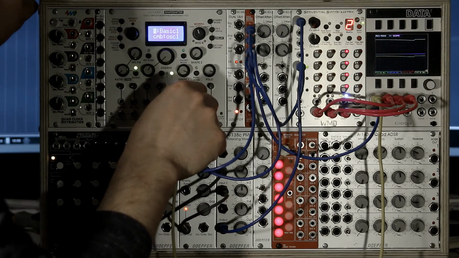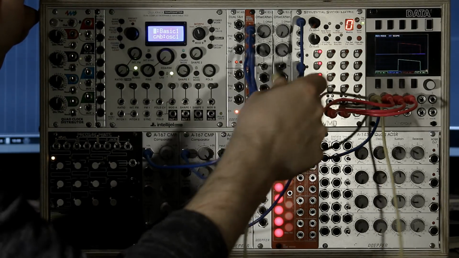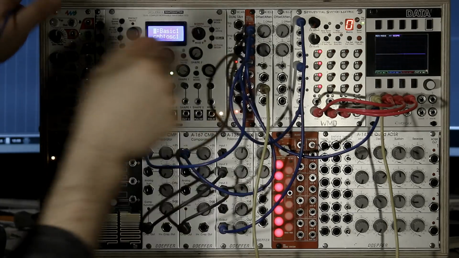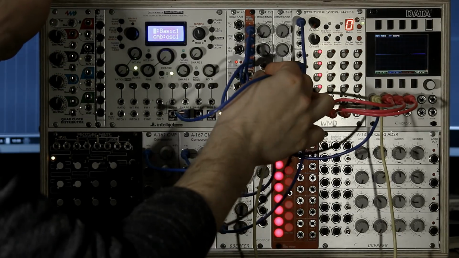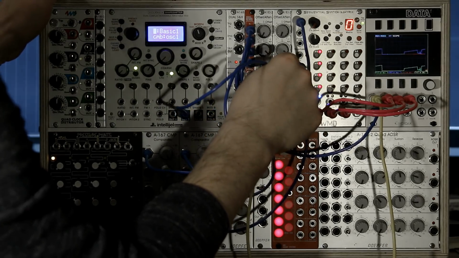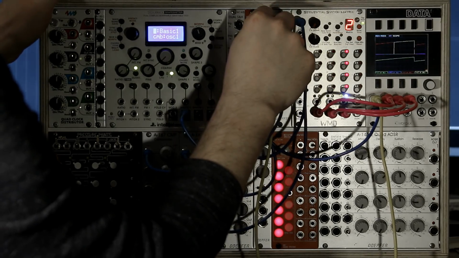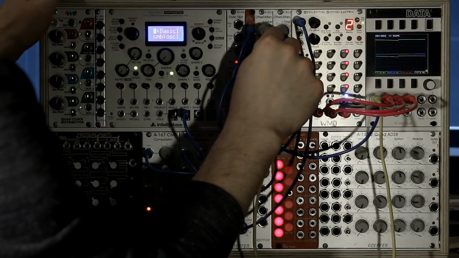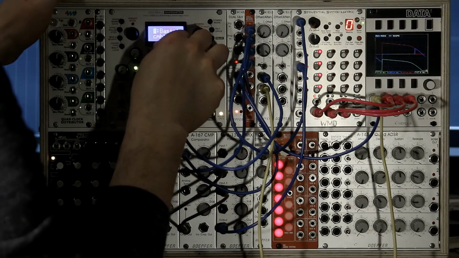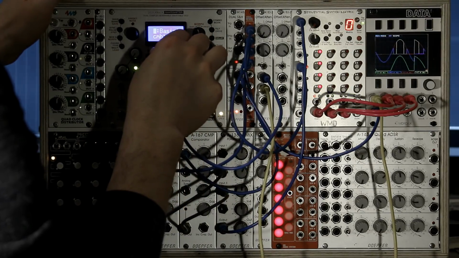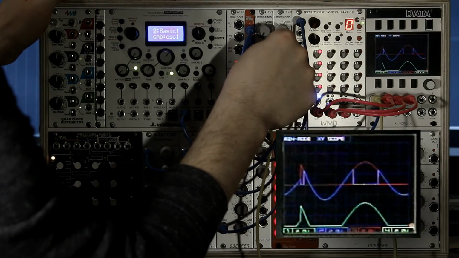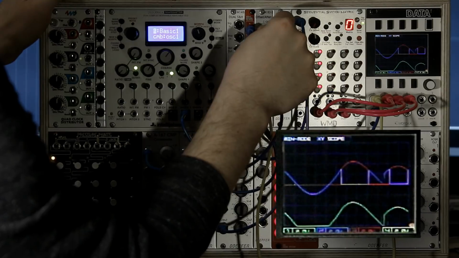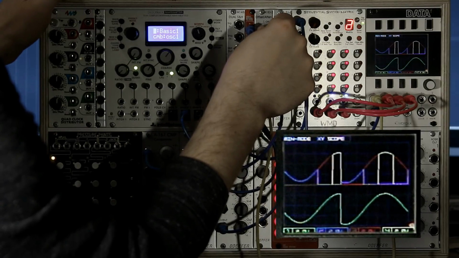I also want to modify this signal so it is in the positive range and attenuate it properly. Now we can clearly see the switches happen.